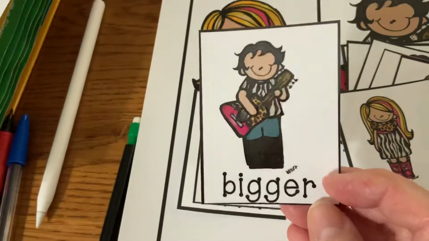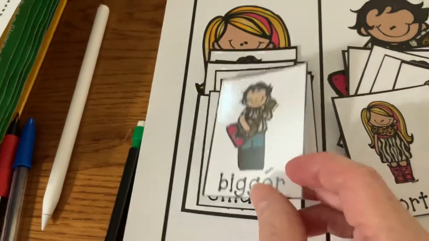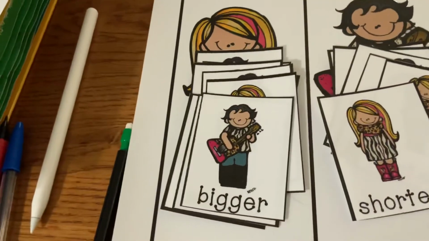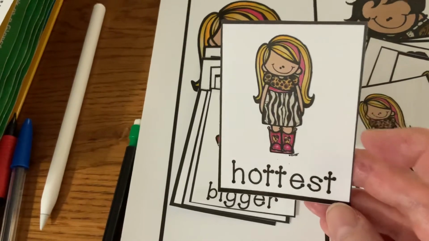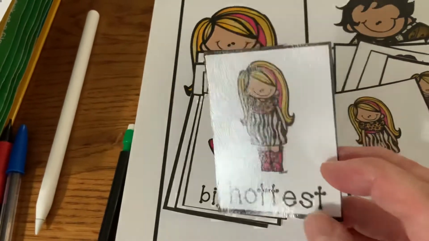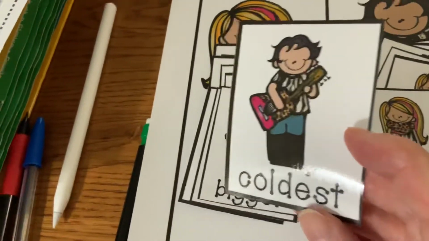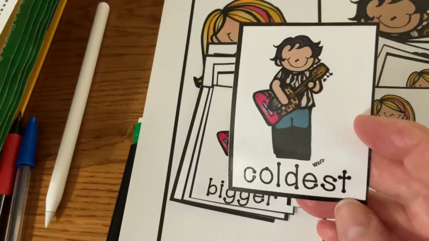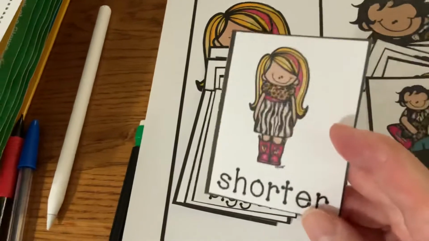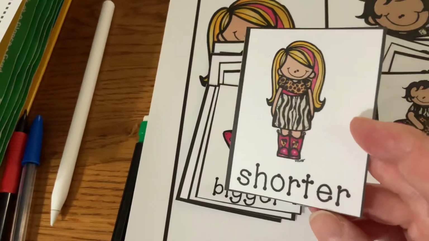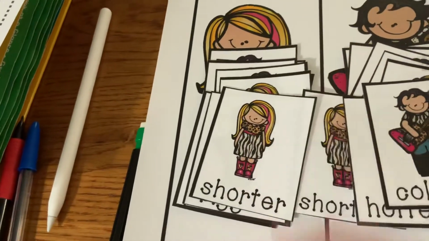Bigger. That cake is bigger than the pie, so we put ER because we're comparing two things. This is the hottest cup of tea that I've ever had. So I've had more than just 2 cups of tea, so we put EST. This is the coldest state that I've ever lived in. I've lived in more than 2 states, so I put EST. And shorter. That dress is shorter than my other dress, so I put ER because I'm comparing two things.